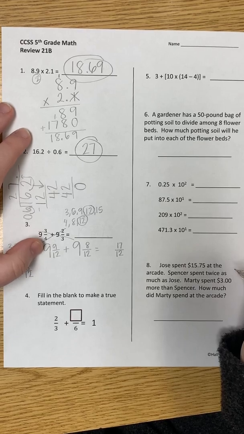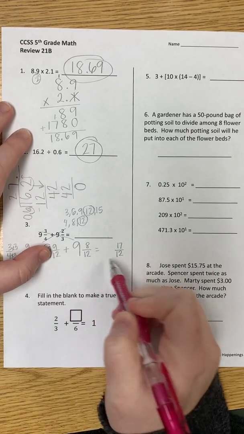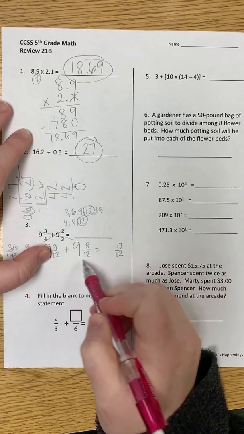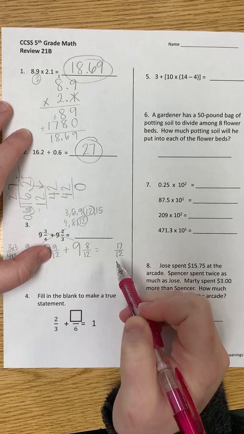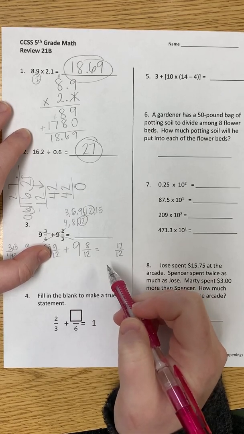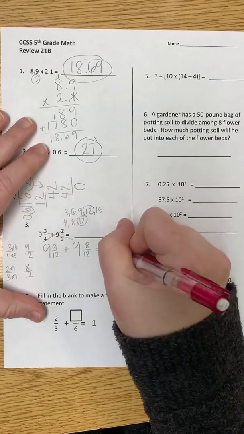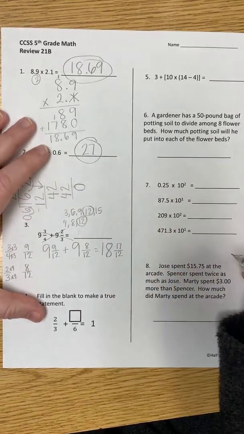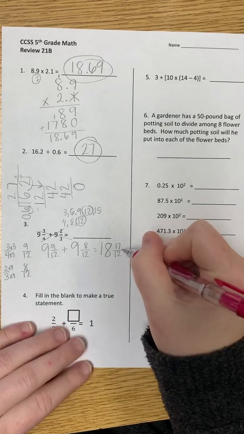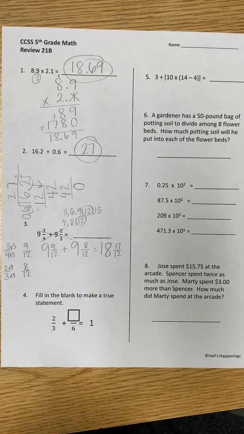And then, because again, we do not add our denominators, the denominator stays the same all the way across. The denominators do not get added. So now I take 9 and 9 and I add them, which is 18. Now, I have an improper fraction right here of 17 over 12.